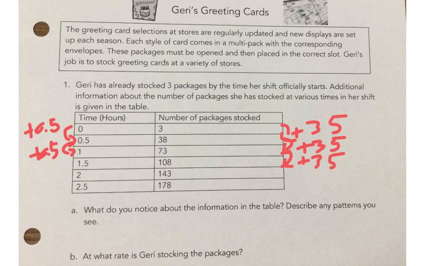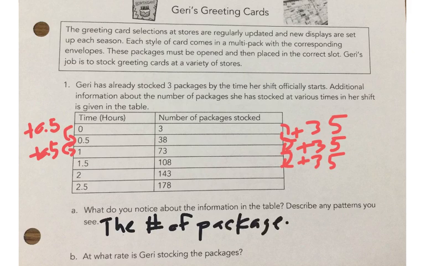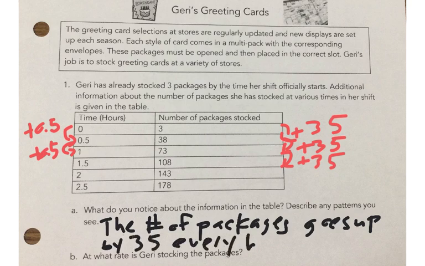So, what do we notice? So let's be very thorough here. The number of packages stocked each hour. That doesn't sound like me, but that's what they wrote. The number of packages stocked is going up. So I would just say the number of packages goes up by 35 every half hour. Here's theirs: the number of packages stocked is going up by 35 packages during every half-hour interval.